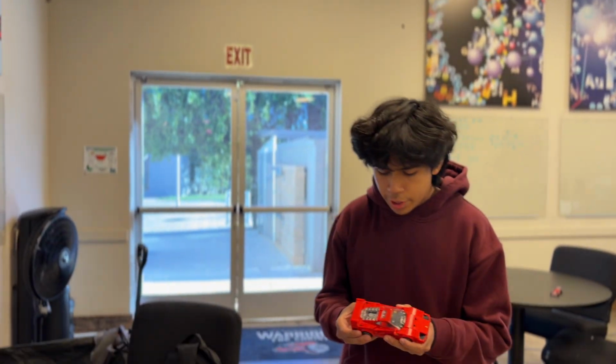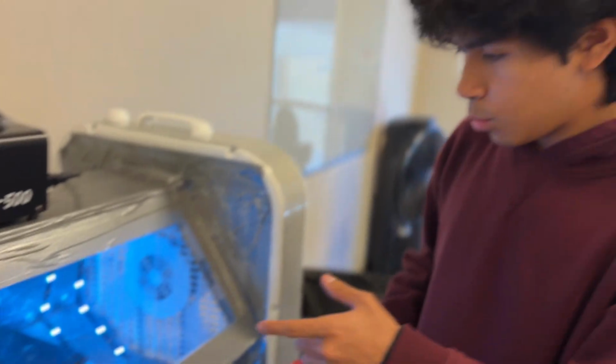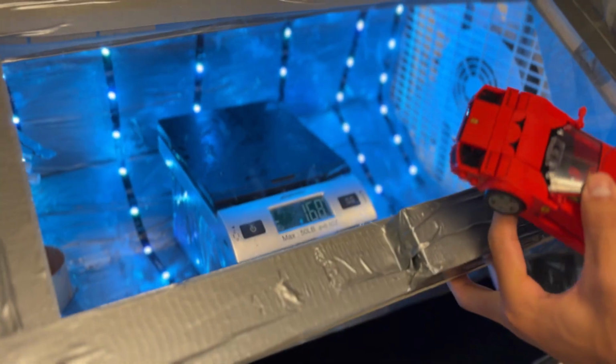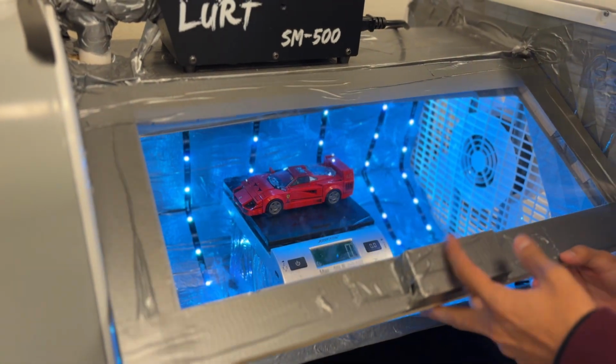So, for our next car, we have a Ferrari F40. Now, when we place it on the scale, it weighs approximately 168 grams. Putting it on the scale obviously puts it down to 0.